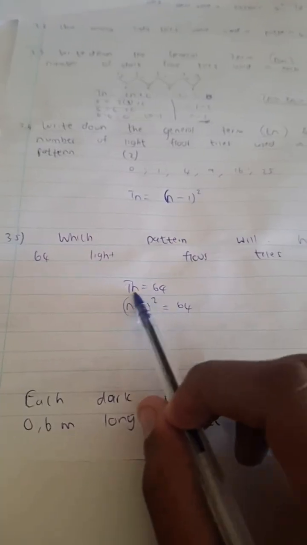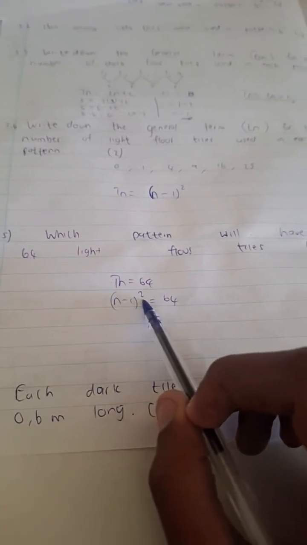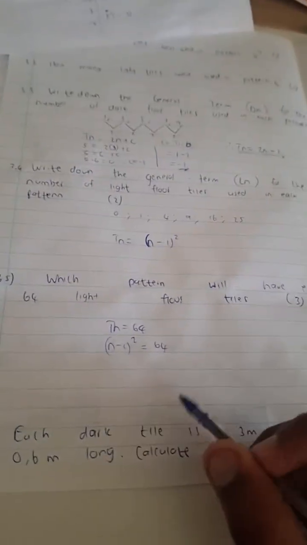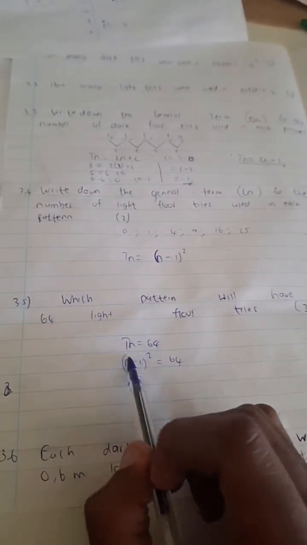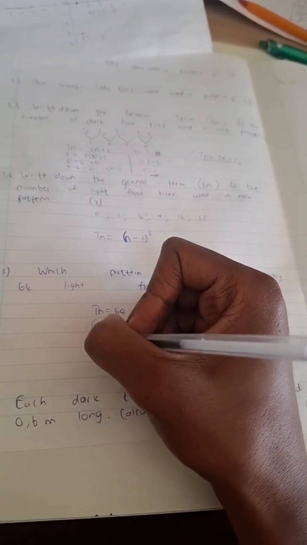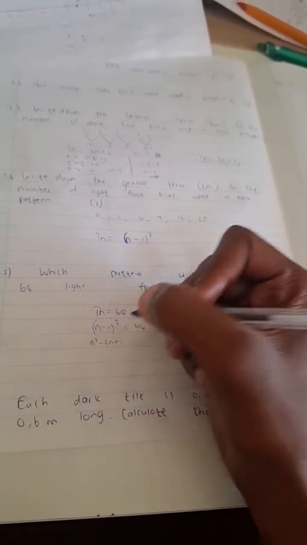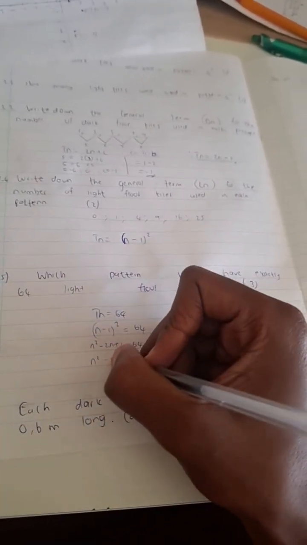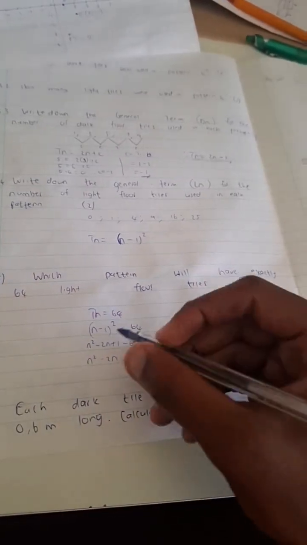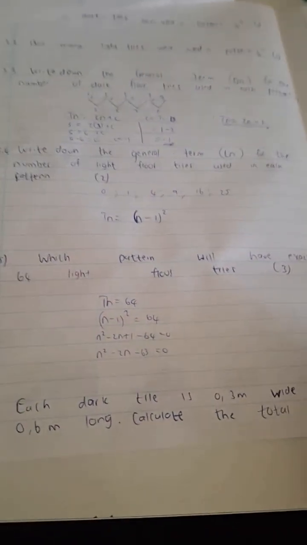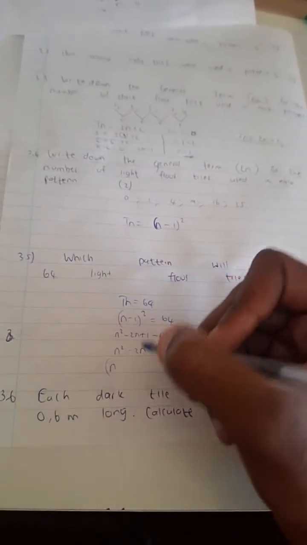Then of course, guys, you equate Tn with 64. n minus 1, the whole thing, is equal to 64. Then we have to solve for who? For n. There are two ways you can solve for n. You could multiply this out: n squared minus 2n plus 1 minus 64 is equal to 0. And then you say n squared minus 2n, 1 minus 64 gives you negative 63, which is equal to 0.